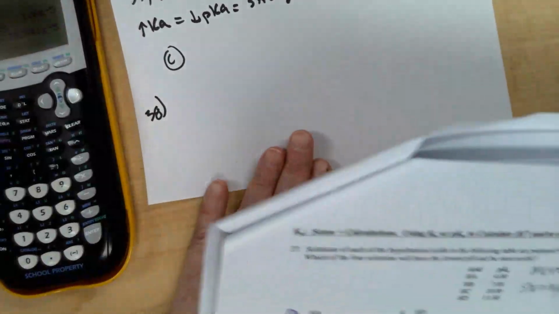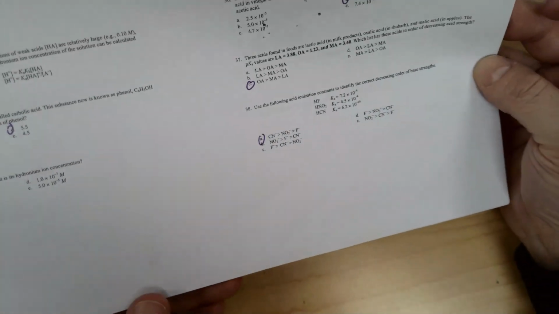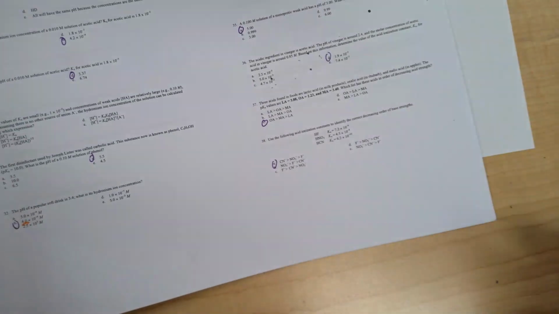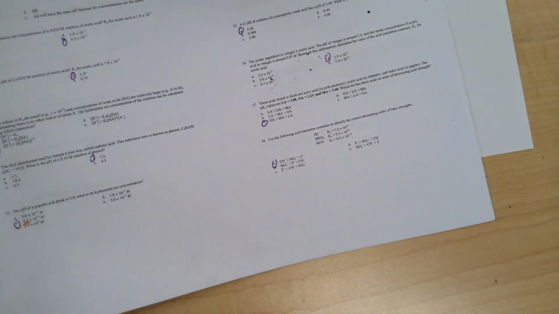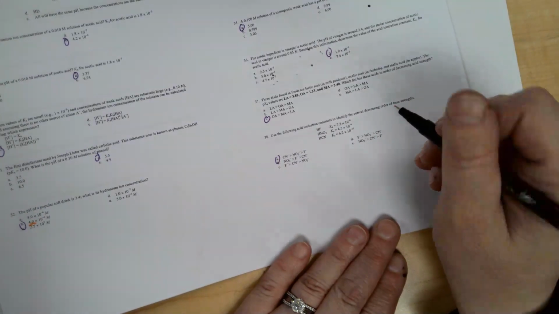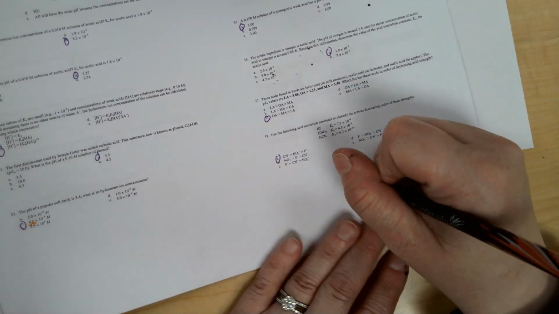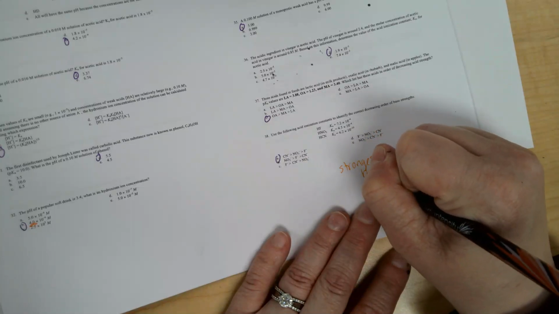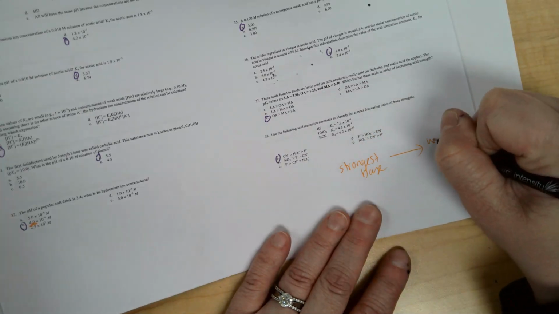Okay, so 38, last one. Use the following acid ionization constants to identify the correct decreasing order of base strengths. So we have to remember back in either class or one of the first videos I posted for this answer key here, but decreasing base strength. So it wants us to rank these from strongest base to weakest base.